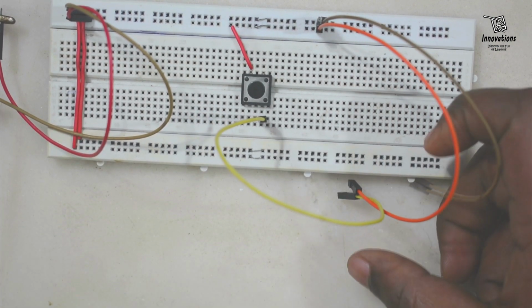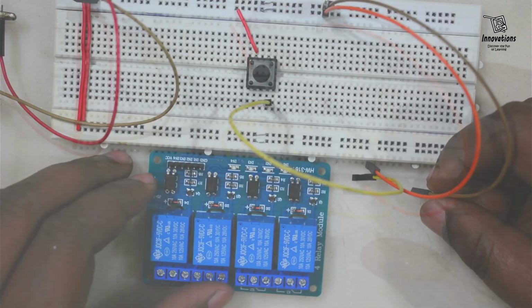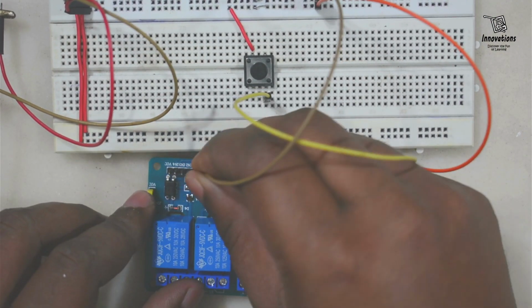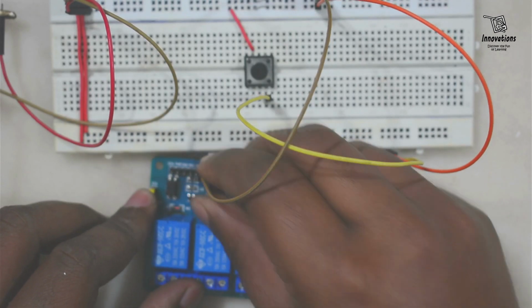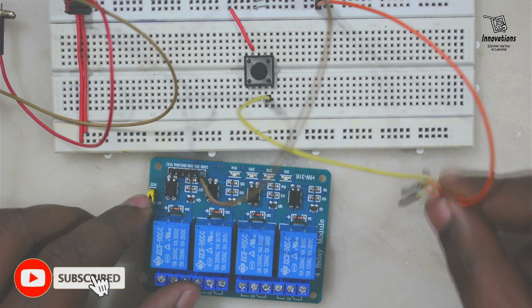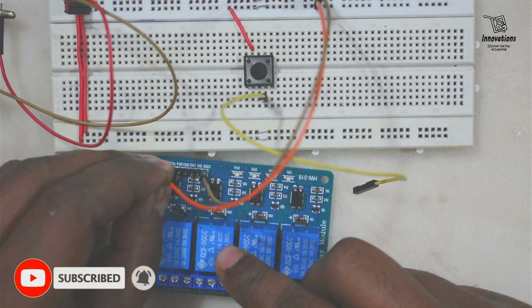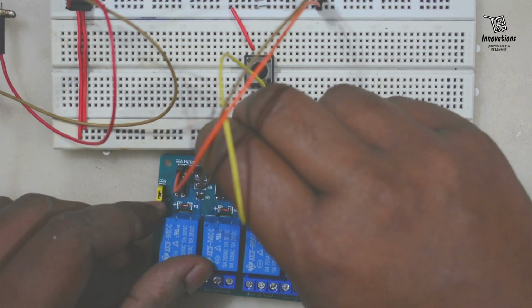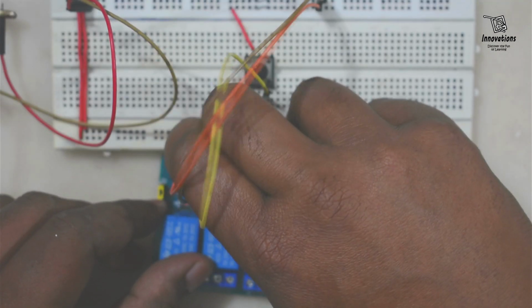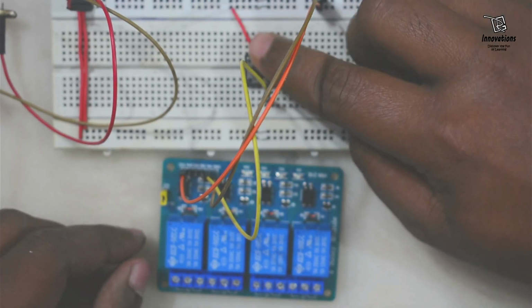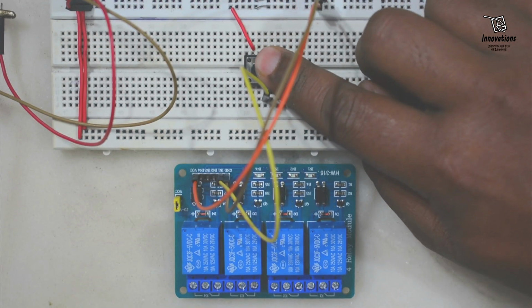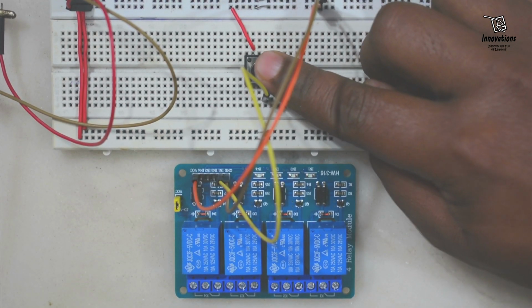Now I will show it with a 4 channel relay module. Here is the 4 channel relay module. I will give the ground. I'll connect the VCC and I'll give the input to input 1. Now the input is connected with the positive power supply. So if I am pressing it, nothing is happening.